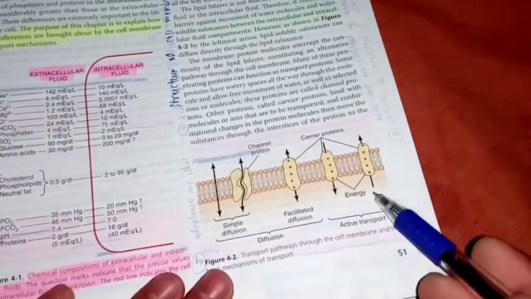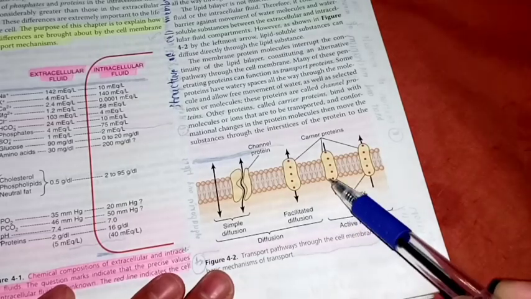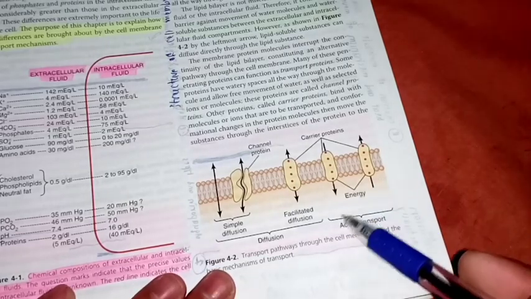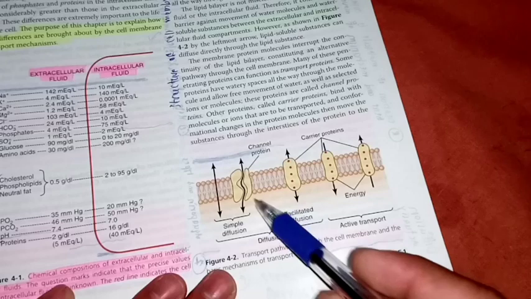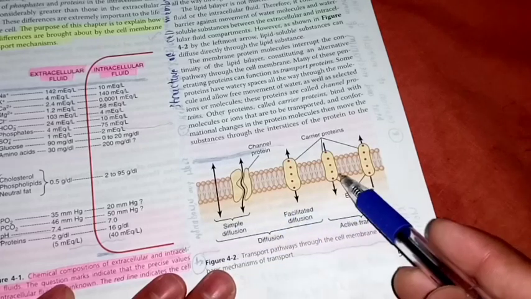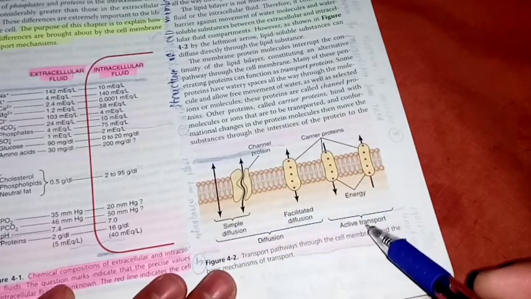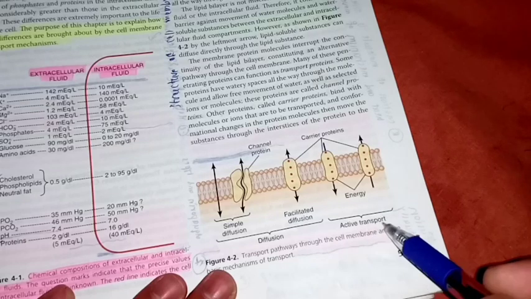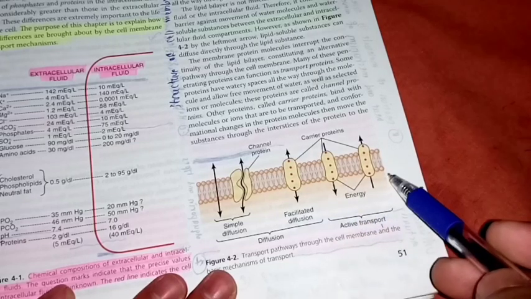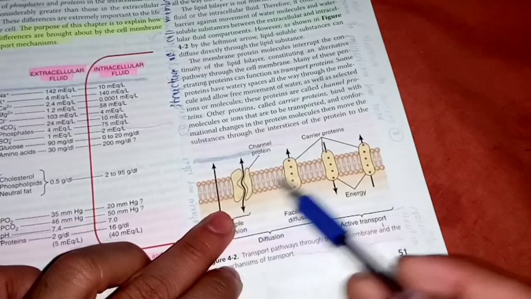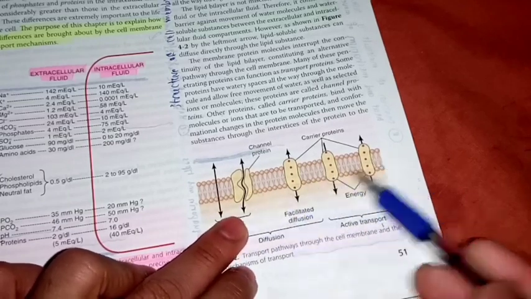And active transport needs the carrier proteins. Active transport cannot be performed by the channel protein or directly. So the only means for the transport of substances through an active process is the carrier protein. So this is the cell membrane, and these are the transport carrier proteins.